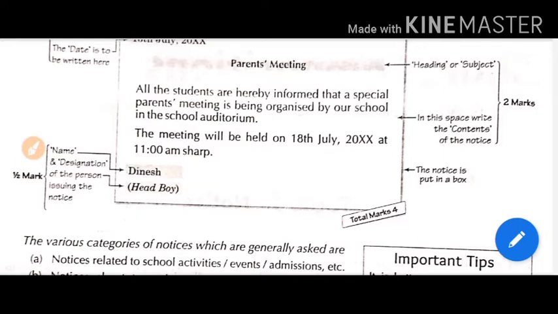We have to write in third person narrative. Okay, don't use I. Okay, don't use we. Also, you have to write in third person narrative, he or the school's name. Okay, and you have to give the important points regarding the topic. Okay, we'll see the example in this video.